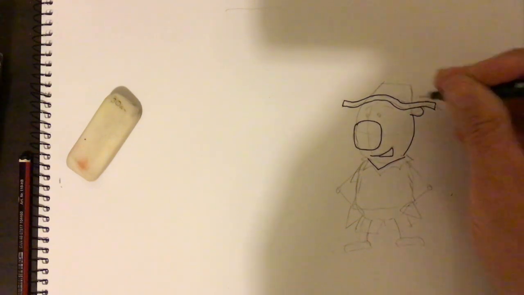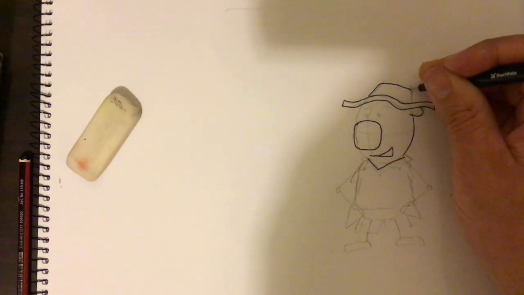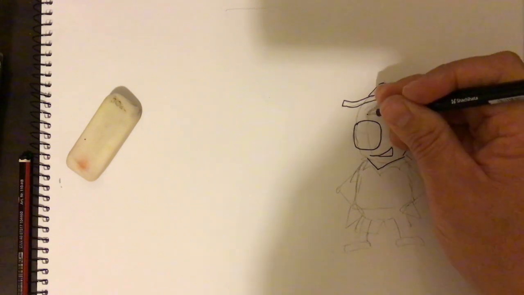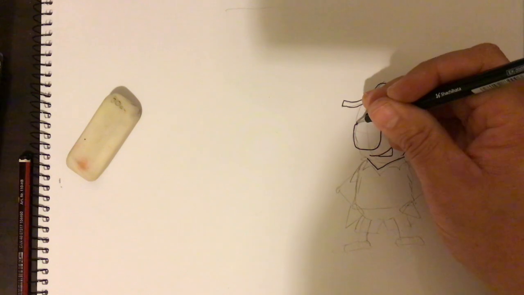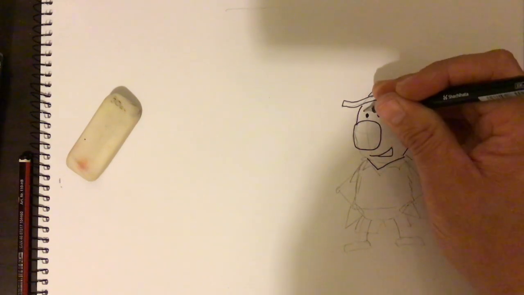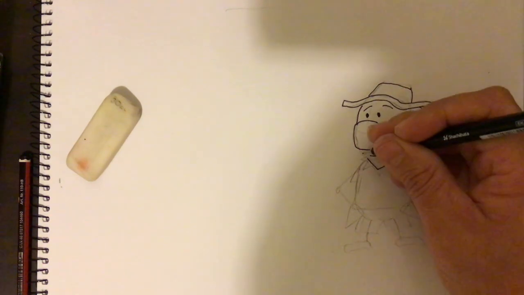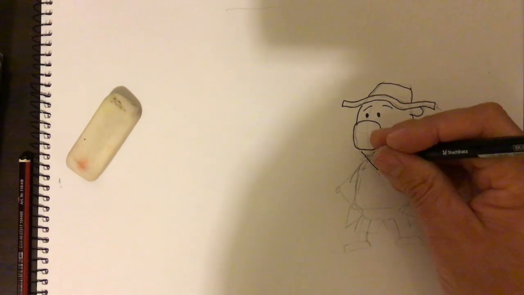But the key for any character is their expression. Here, I want him to look happy. I want people to be able to look at my wombat and think, this is a happy guy. There's a happy looking bloke here. And he is. He's a happy fellow.